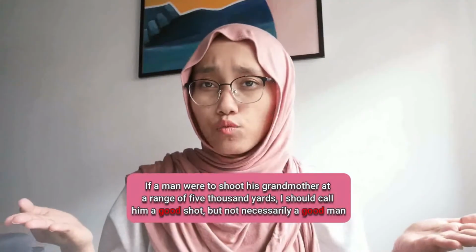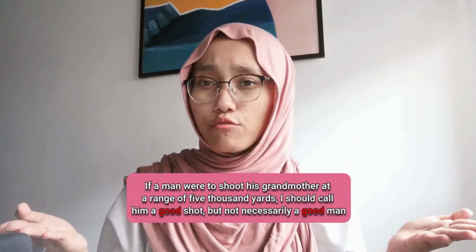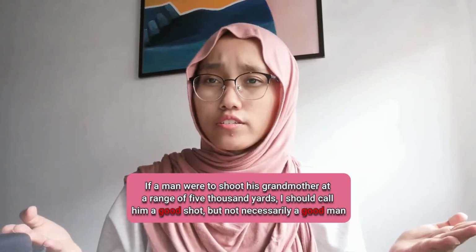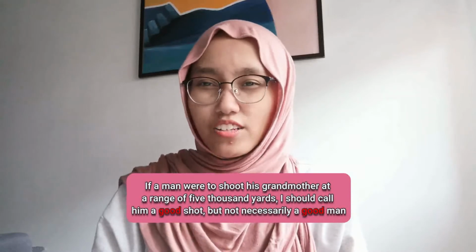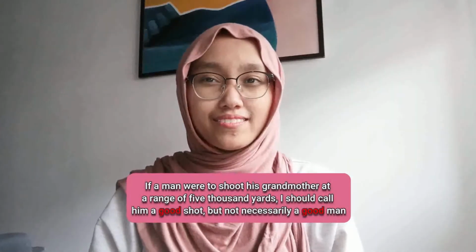For example, the word good can be used for several meanings in different situations. I will give one sentence that will give you a clear definition of it. If a man were to shoot his grandmother at a range of 5,000 yards, I should call him a good shot, but not necessarily a good man.